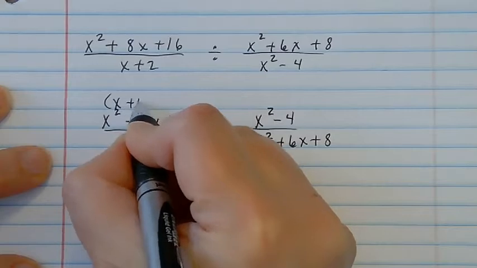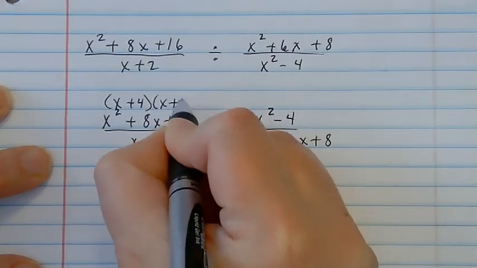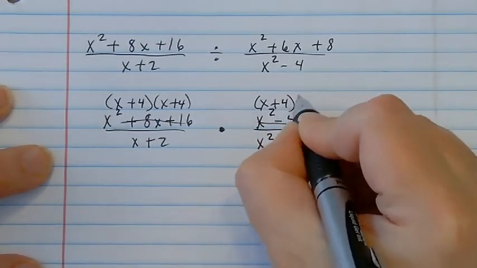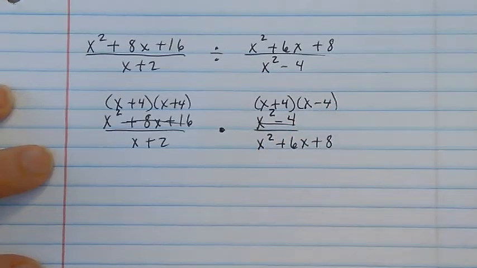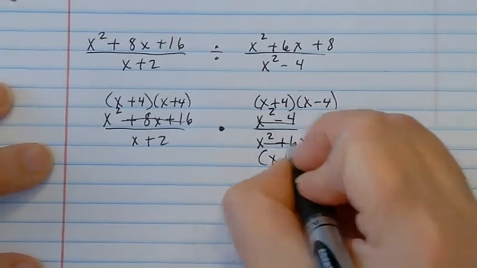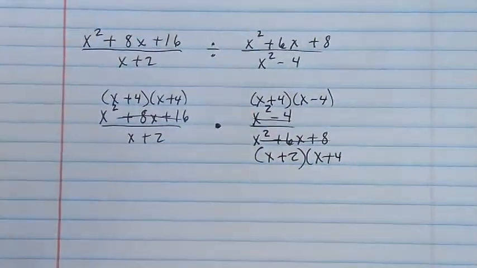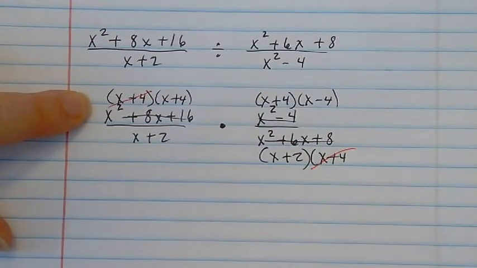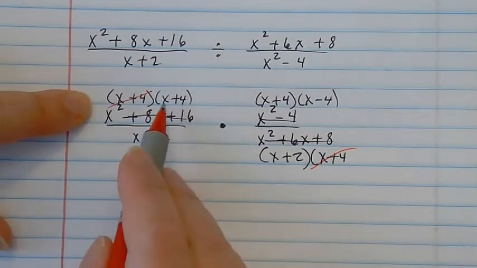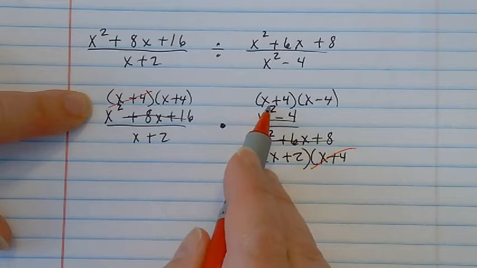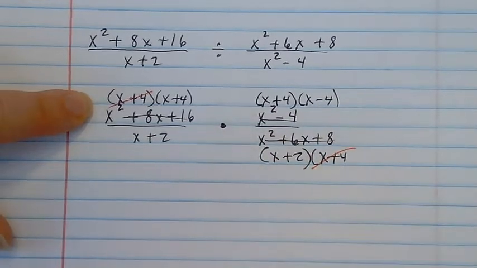This factors to (x plus 4) and (x plus 4). This factors to (x plus 4)(x minus 4). This factors to (x plus 2) and (x plus 4). All right, so now we're looking for anything in the numerator that cancels with anything in the denominator. I have an x plus 4 here and an x plus 4 here that cancels. I have an x plus 4 here, but there's no more on the bottom. Same thing here. No more x minus 4.